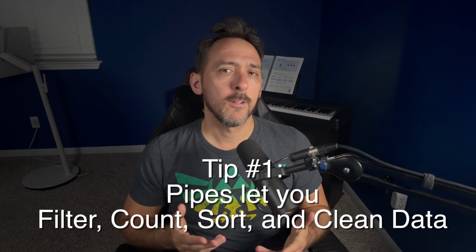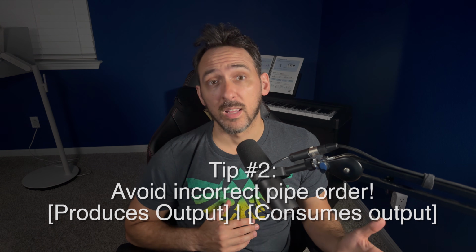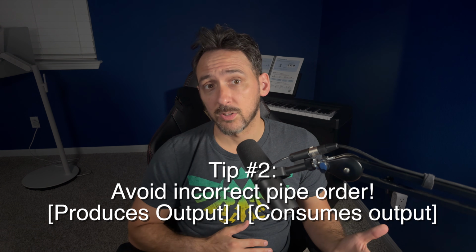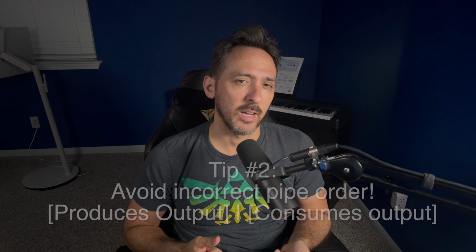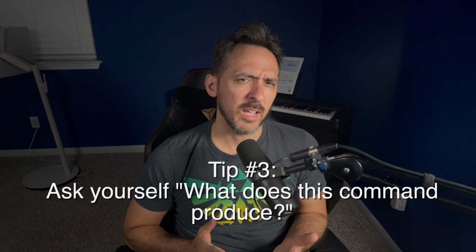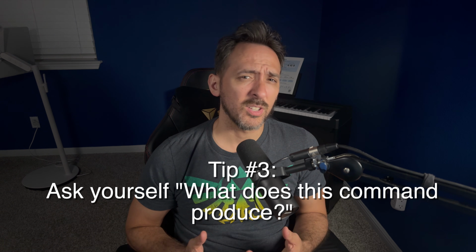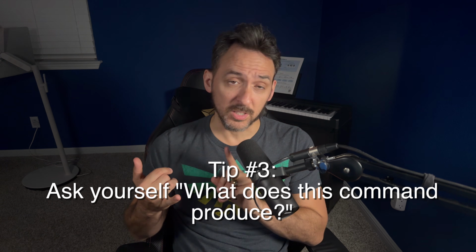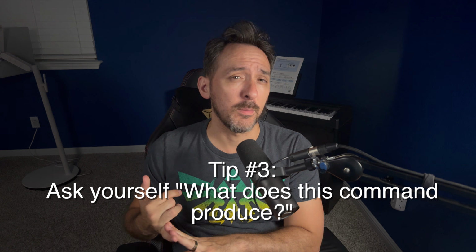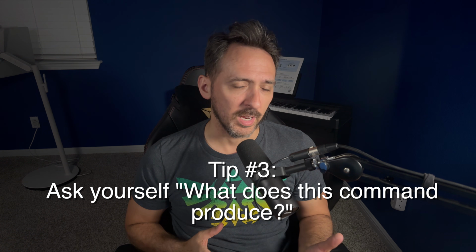Mistake number one, forgetting pipes exist. Most beginners run a command and deal with the output manually. Stop doing that and ask yourself, can I pipe this? The answer is almost always yes. Number two, wrong order. Left produces output, right consumes it. Think assembly line. Number three, not understanding output. Before piping, ask, what does this command produce? Does it produce text, numbers, file paths? That tells you what comes next.